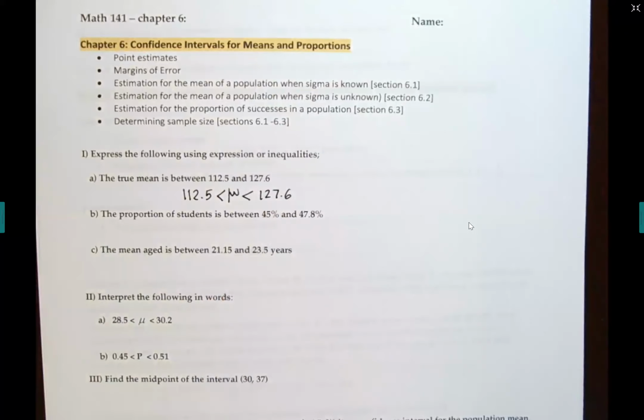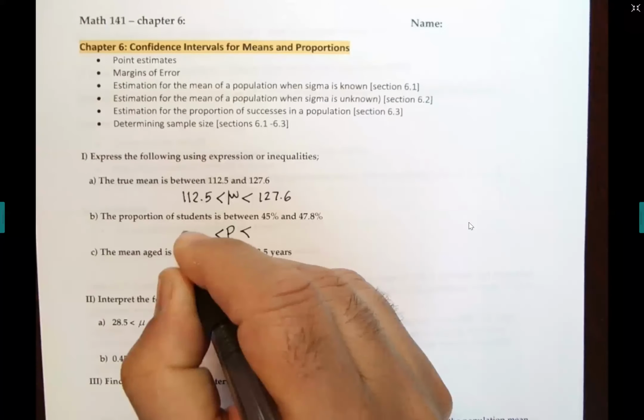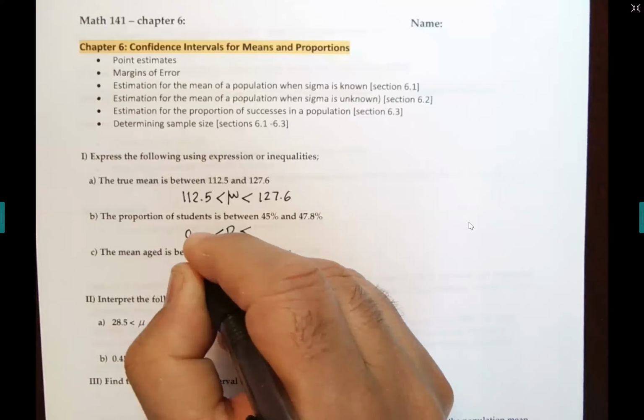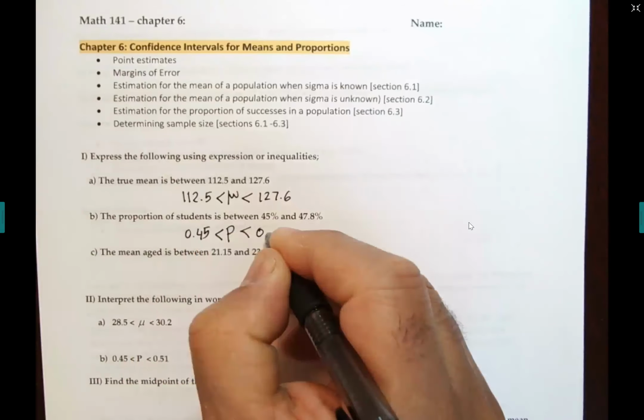Next one. The proportion of students is between 45% and 47.8%. Would a student suggest a letter for the proportion? A symbol, what would you use? Give me a suggestion. P, very good, Yaman. P, which is 45%, change it to a decimal if you like. And change this to a decimal will be 0.478.